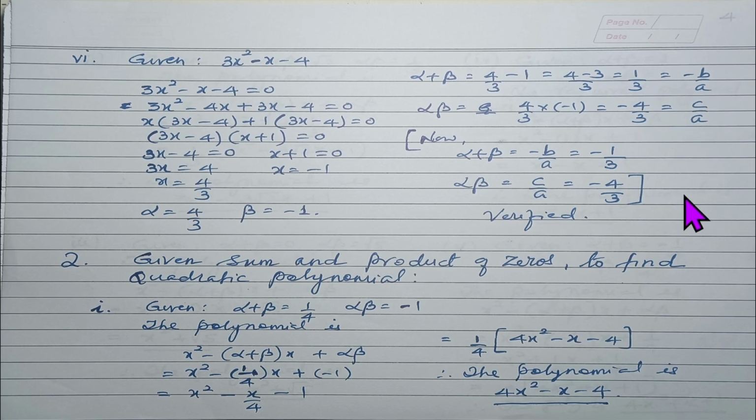Again let me repeat, don't take minus 1 by 3, take it as plus 1 by 3, because it is minus of minus b, because b is minus 1 here, therefore minus of minus becomes plus, so therefore it is plus here, and therefore it is 100% 1 by 3, and it is correct. So please remember that.